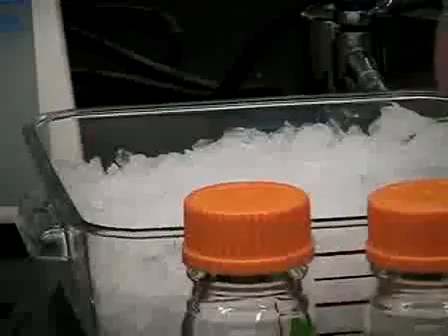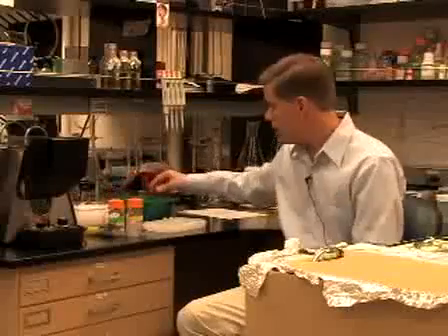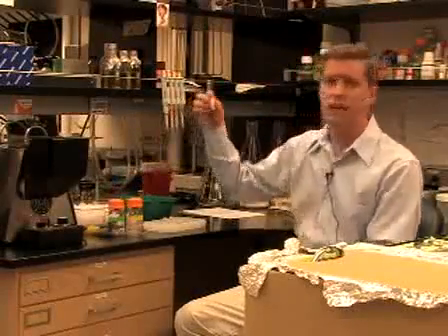Okay, so today I've already prepared some of the supplies that we'll need for the procedure. One of the first things we need is a certain amount of ice to chill down the insects that we'll be dissecting. I've also pre-chilled some TE buffer.